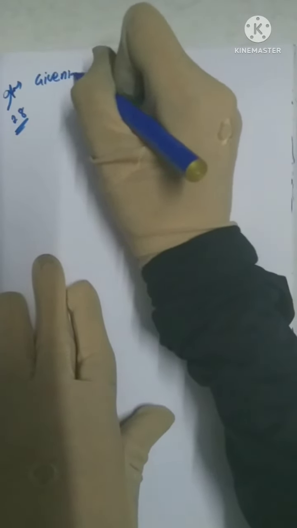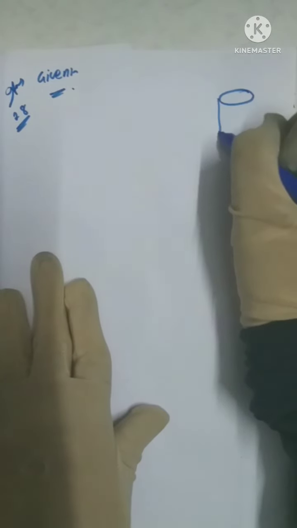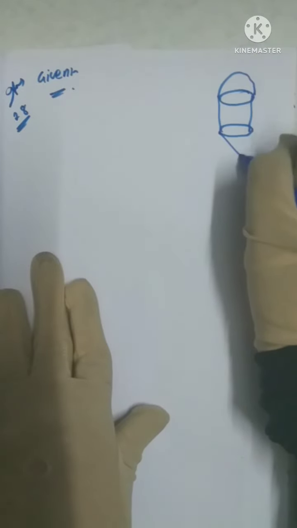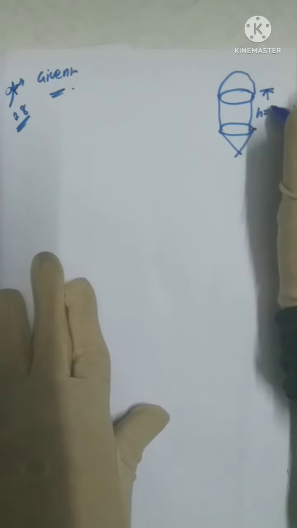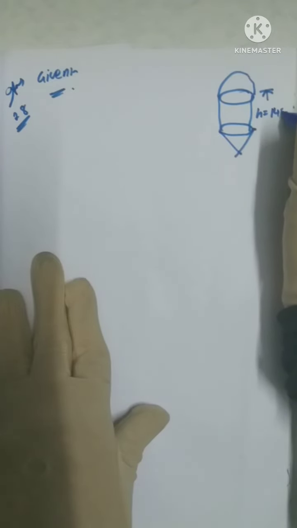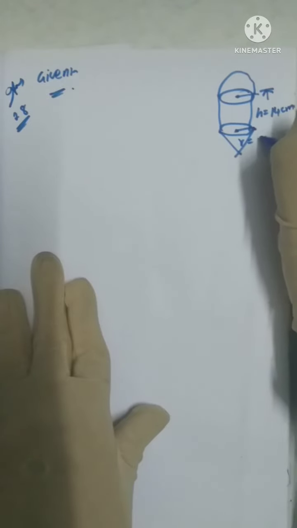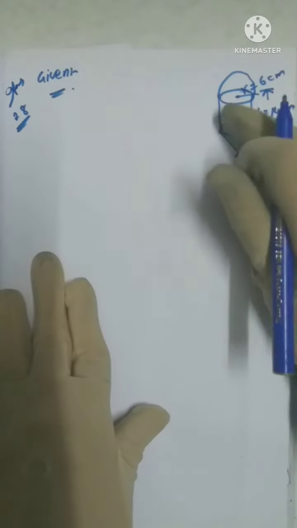Given, it's given that we have a cylinder, and on the cylinder one end is a hemisphere and the other end is a cone. The height of the cylinder is 14 centimeter, and the radius of the hemisphere as well as the cone is equal to 6 centimeter. So this is my radius of the cylinder, hemisphere and cone, all the 3.